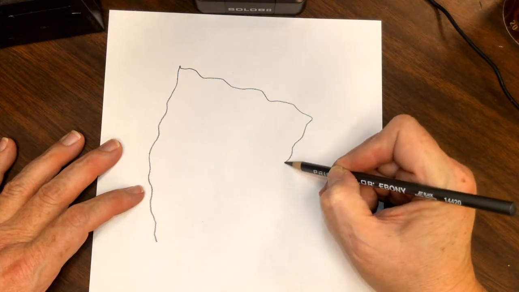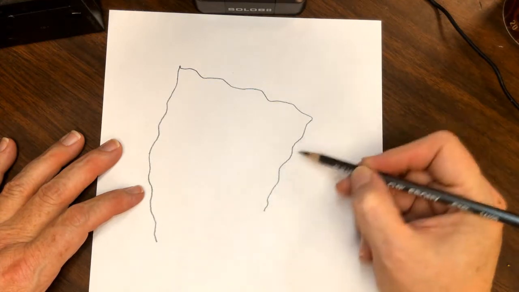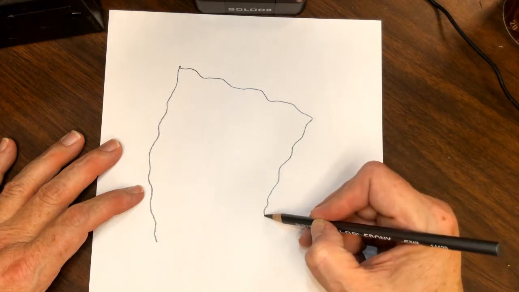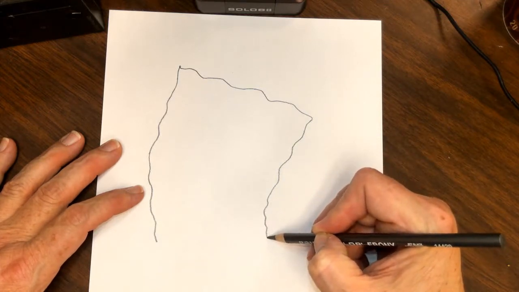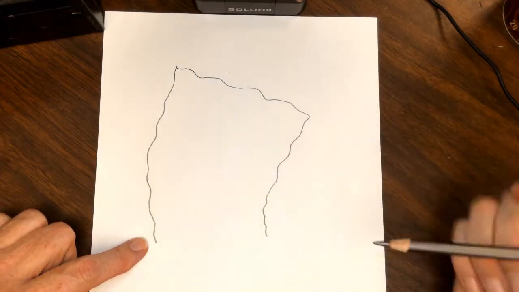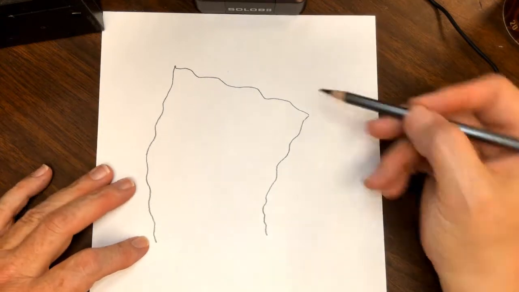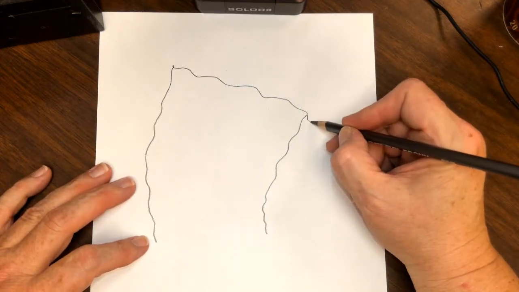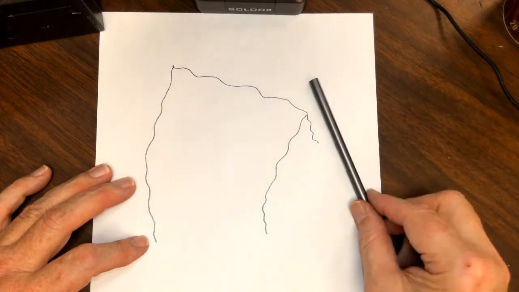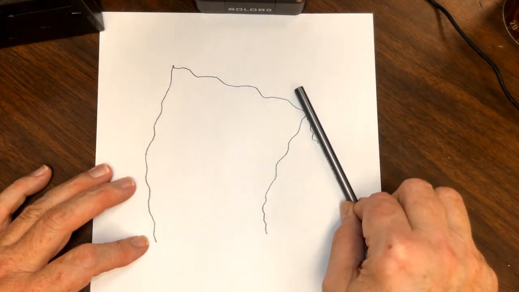Squiggle, squiggle, squiggle, squiggle. We're moving down at an angle like that. But guess what? We're going to come back out a little tiny bit because he's bent forward. Remember that I said that at the beginning, okay? Another squiggly. Squiggle, squiggle, squiggle. That's the side of his head there.